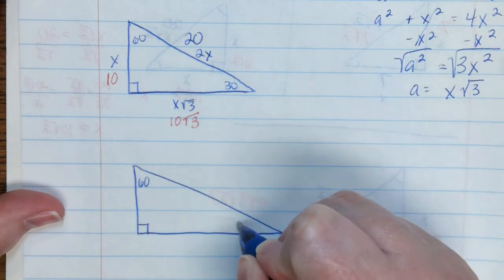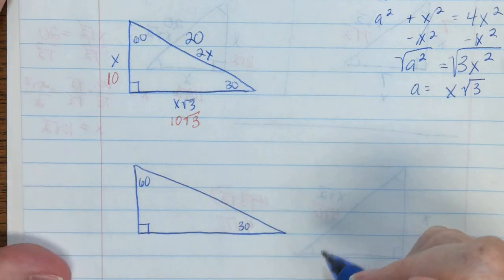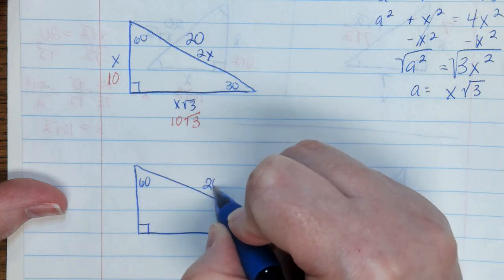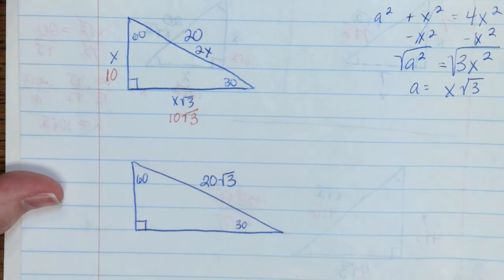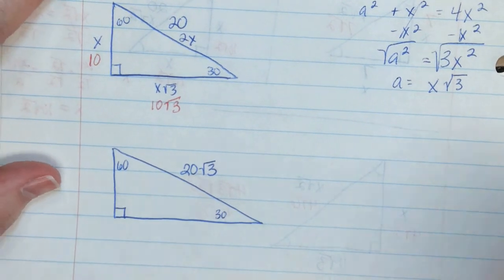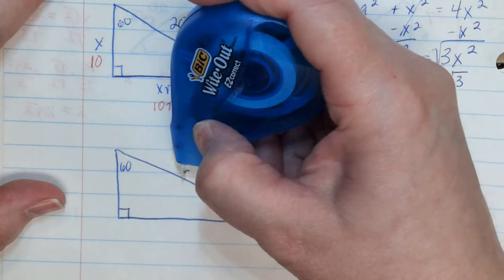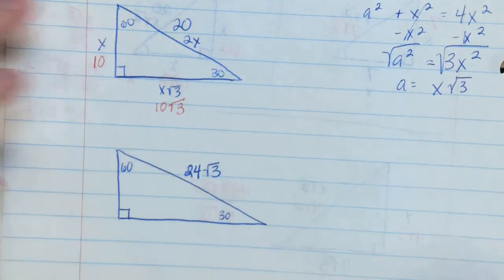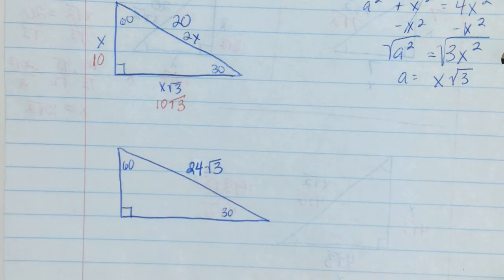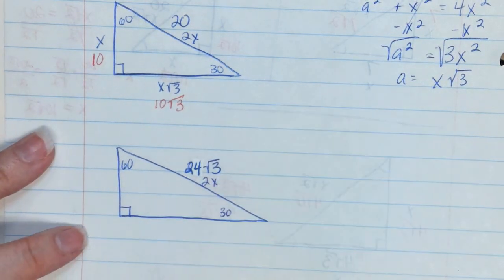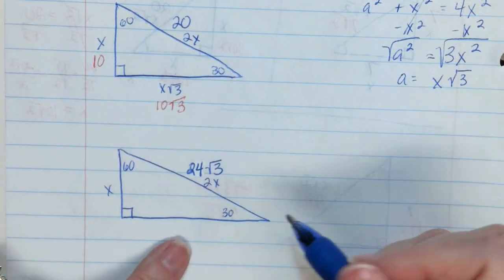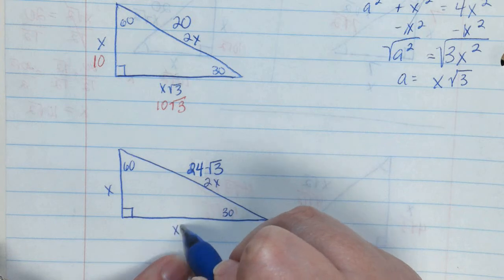Okay? So say I have, let's see, 20 square root of 3 here. No, I don't want 20. Let's do 24. 24 square root of 3. Okay. What should I still do first? Yeah, label it. That is my 2X, right? What's this one going to be labeled? And this one? X square root of 3.